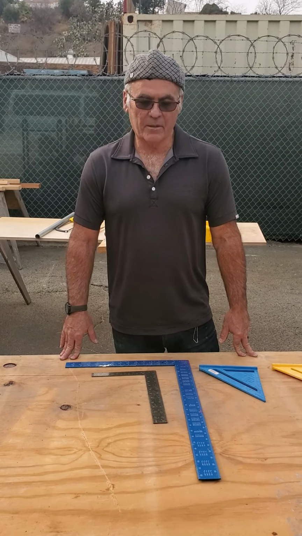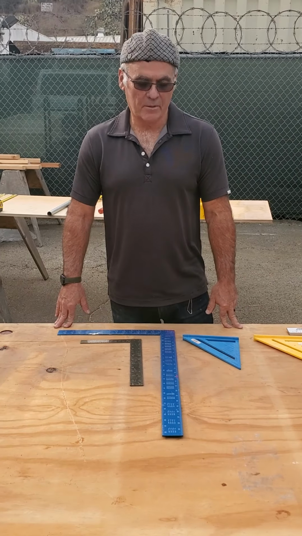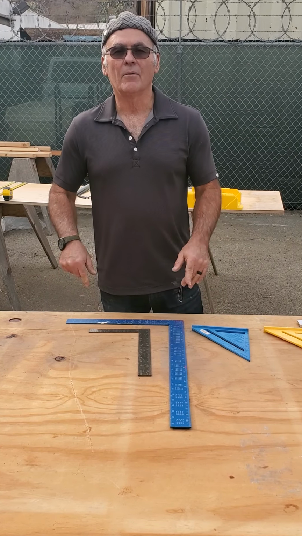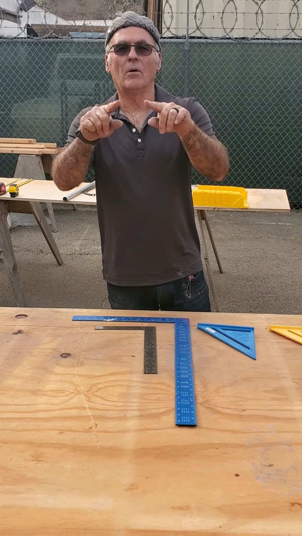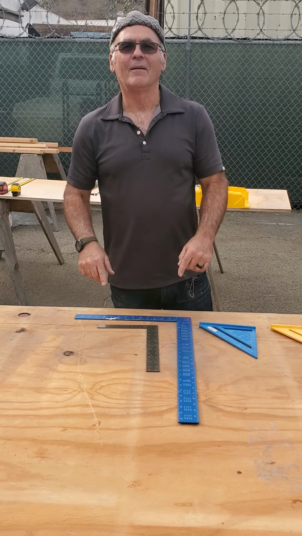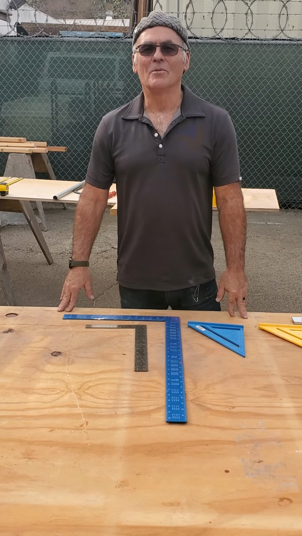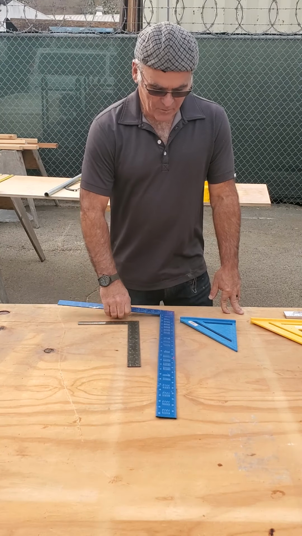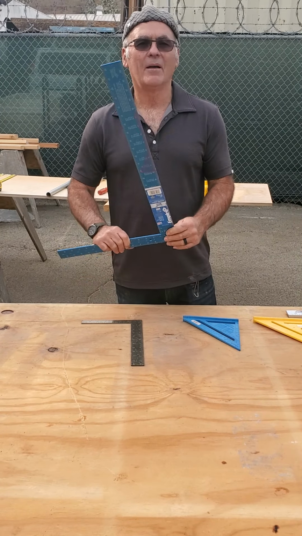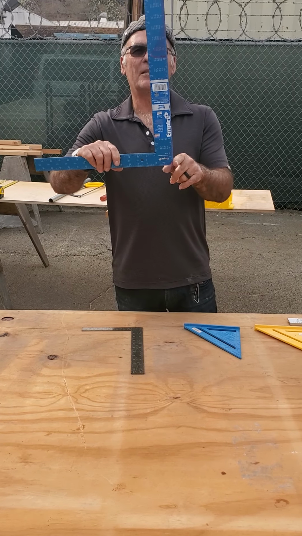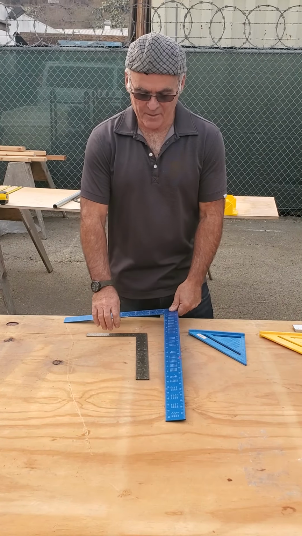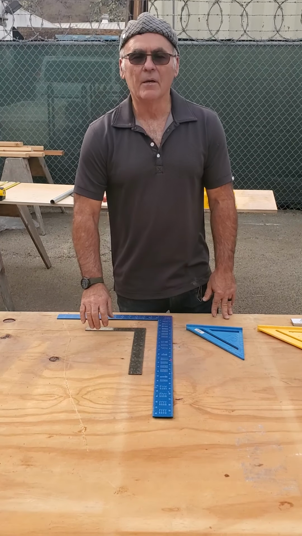In this video, I'm going to be talking about squares. Now, in construction, when someone says square, they're not talking about an equilateral rectangle. When someone asks, is something square, they're asking if it's 90 degrees, okay? That's what they mean. So you have to get that out of your head.